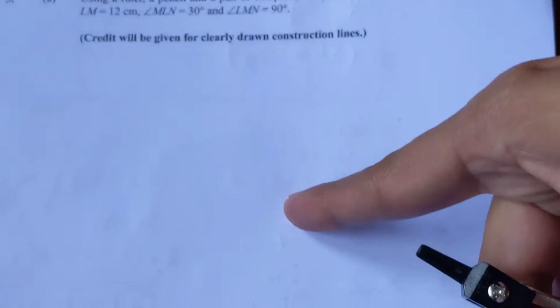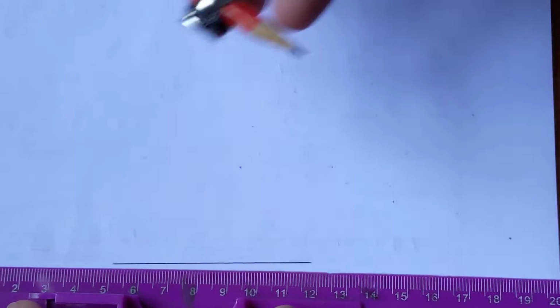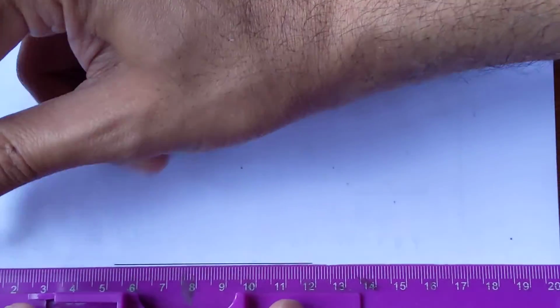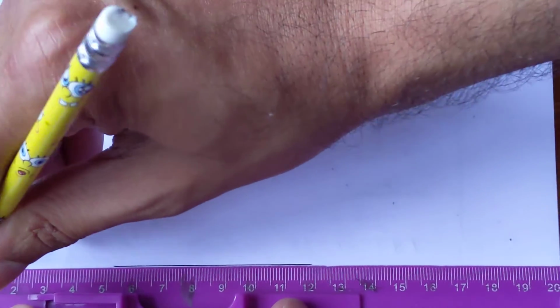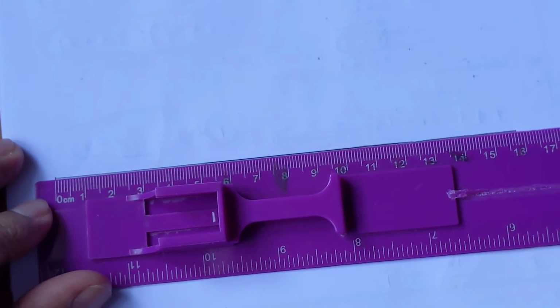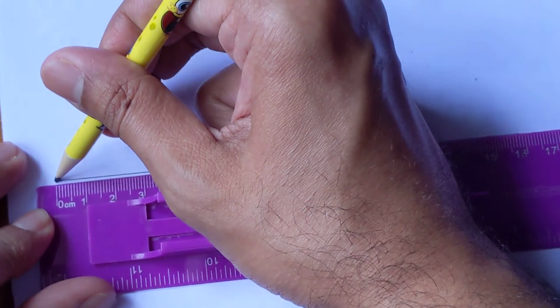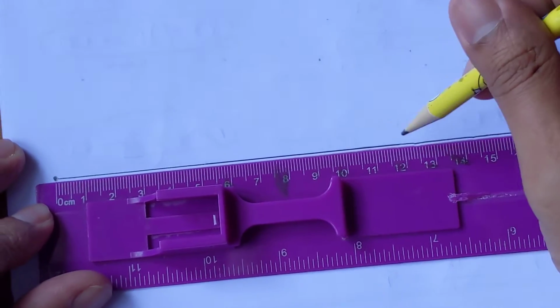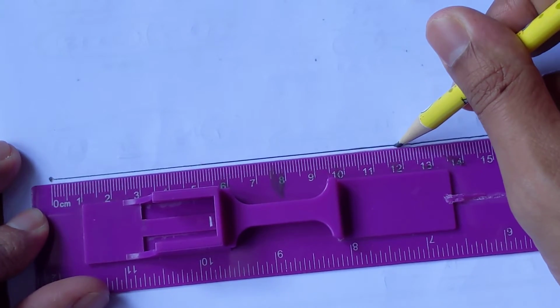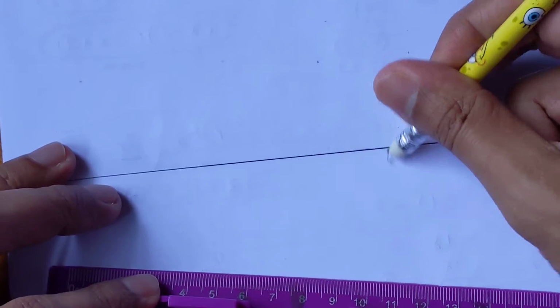It just so happened this line printed out on the page. I don't know if you can see it. That wasn't supposed to be there, but I'm going to make use of it anyway. So I'm going to draw a line longer than 12 centimeters using that as my guide because a straight line is important. And now I'm going to measure off my 12 centimeters here. So I just put in a little dot to represent my 0 and I stretch it out all the way up until 12. Somewhere right there could be 12.